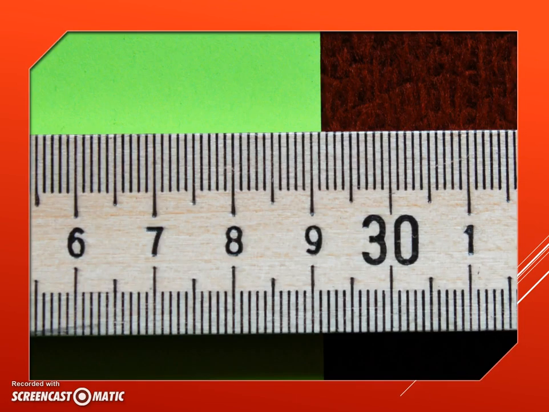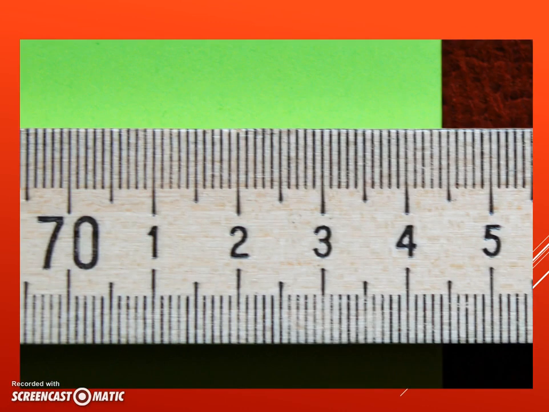Okay, we're measuring the green paper. Where does it go to? We're going to try and estimate where this one right here is by reading between the lines. So that'd be about 29.13. Here is 74.42 centimeters.